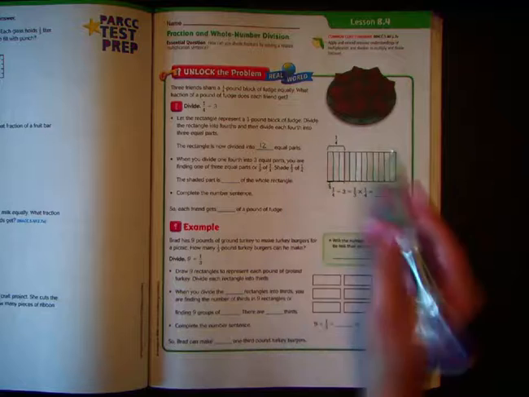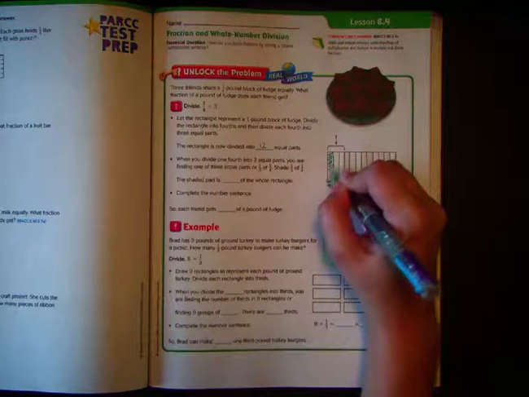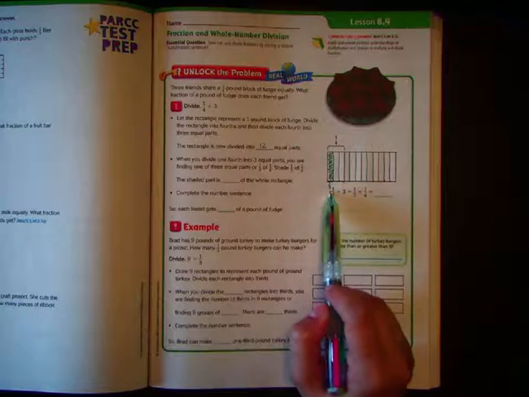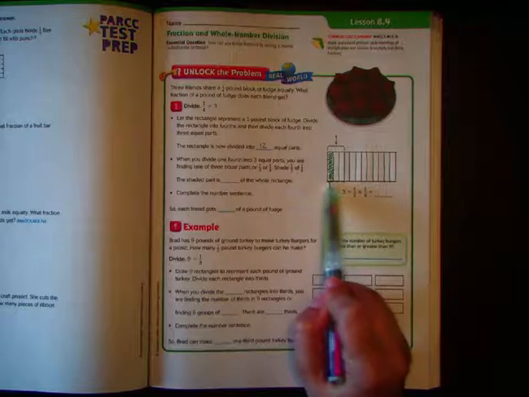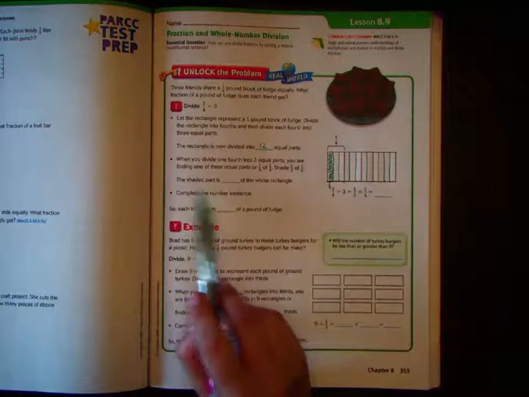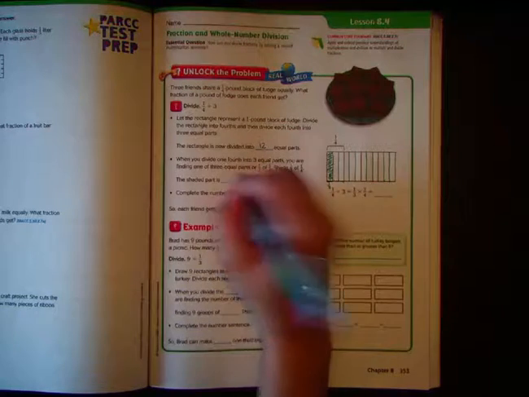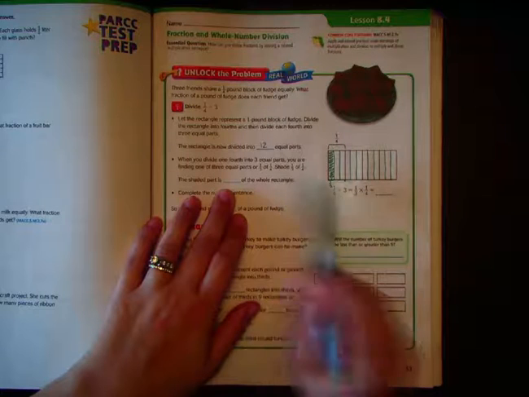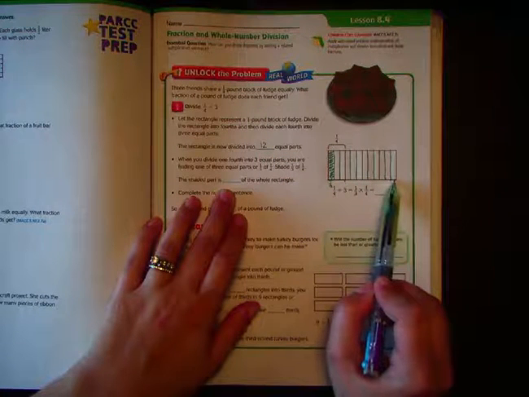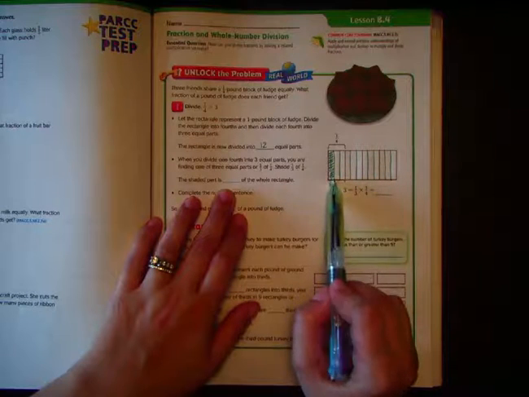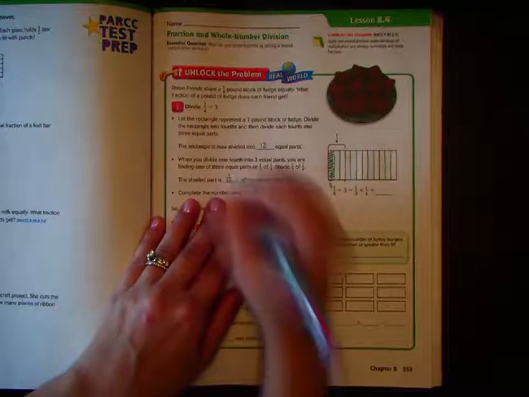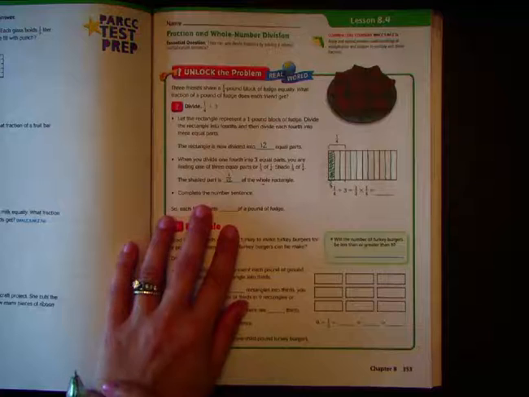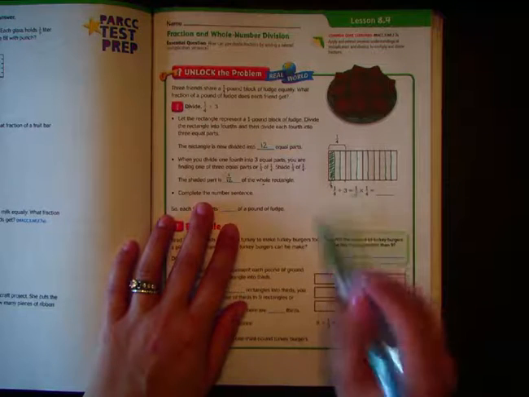And then it says shade 1/3 of 1/4. So this green bar now represents 1/3 of the 1/4 of the pound. Okay, so the shaded part is what of the whole rectangle. Okay, a minute ago, remember we said there were 12 parts. So if I've now shaded 1 in, I have shaded in 1/12 of the whole rectangle. Okay, so make sure you're watching the wording.